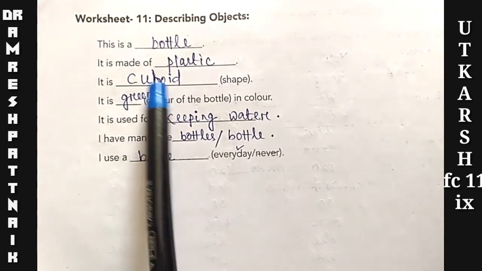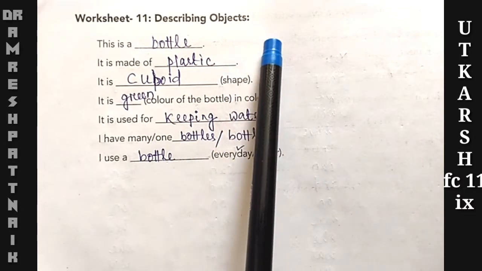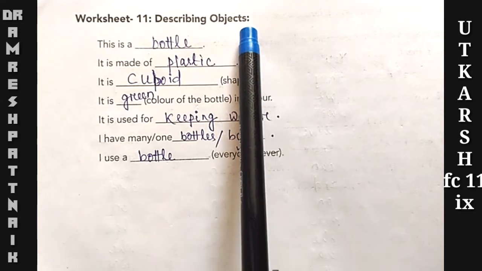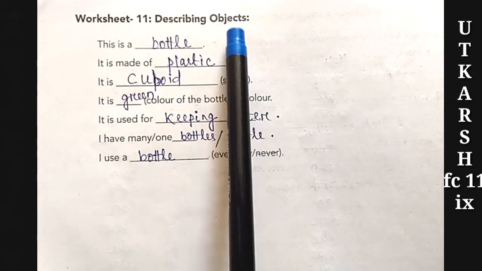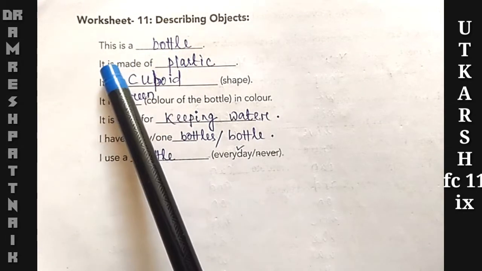Here, we have to know describing objects. If an object is there, how can we describe it? That's what we can say here. We have to do the fill in the blanks.